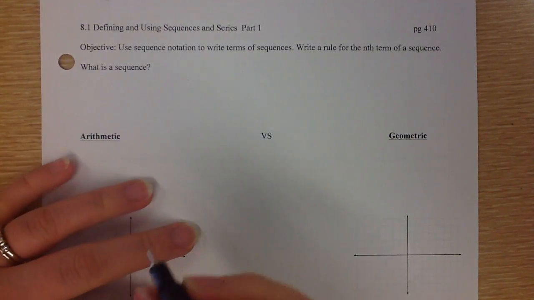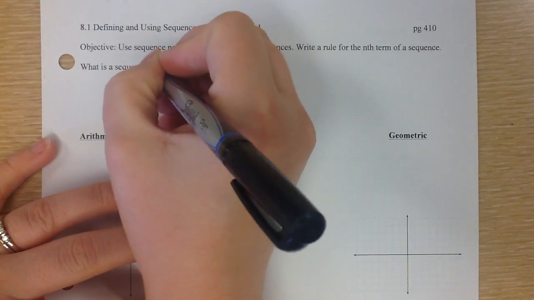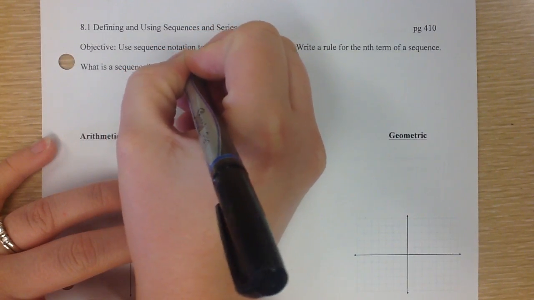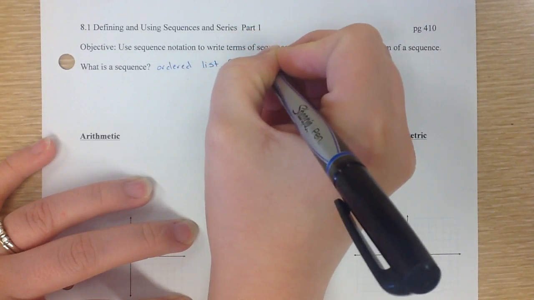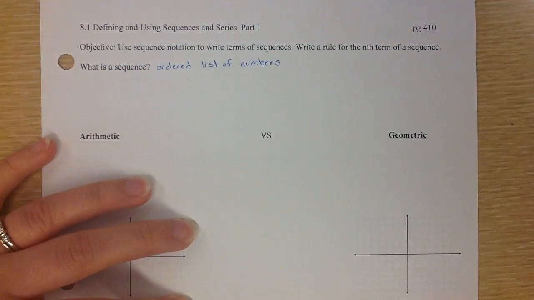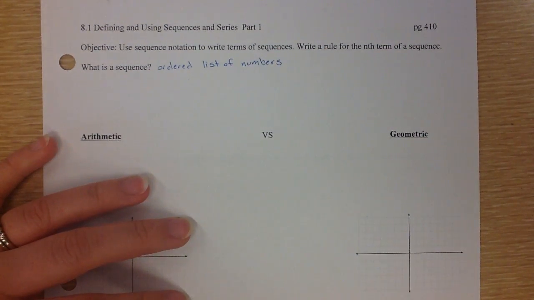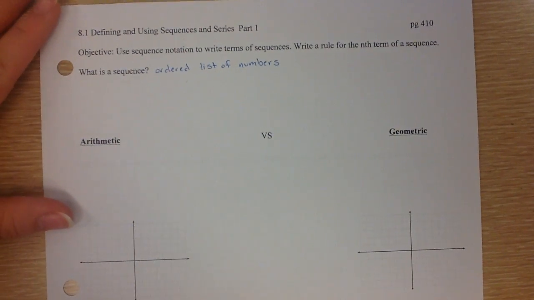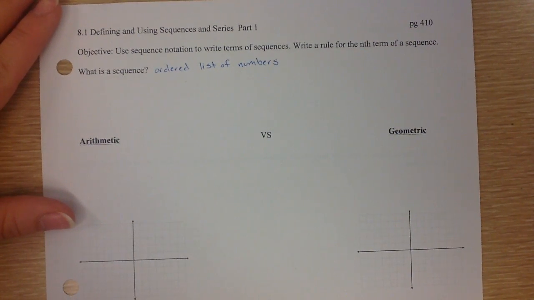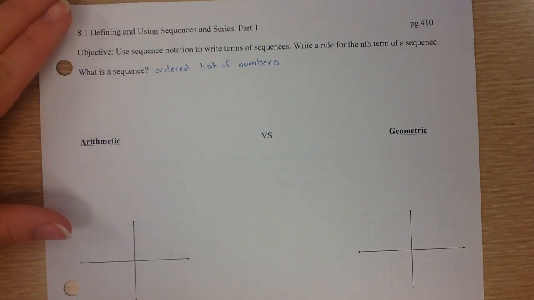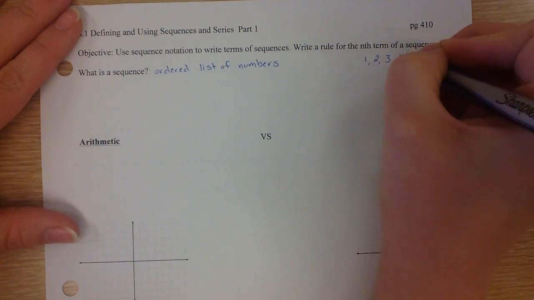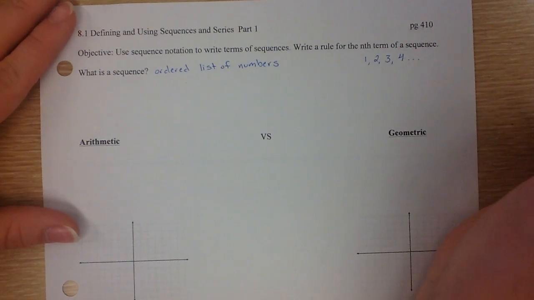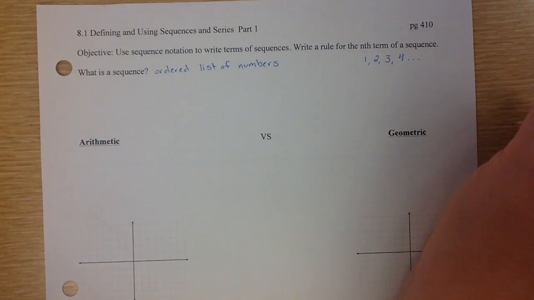What is a sequence? A sequence is just an ordered list of numbers. For example, 1, 2, 3, 4, on forever is a sequence. That's our most basic sequence. It's our counting sequence. It's a sequence of the whole numbers.